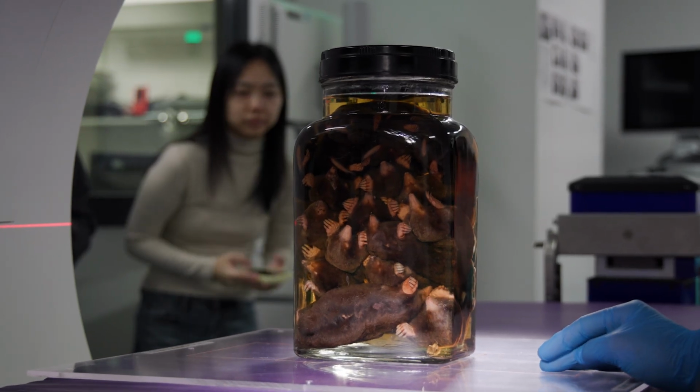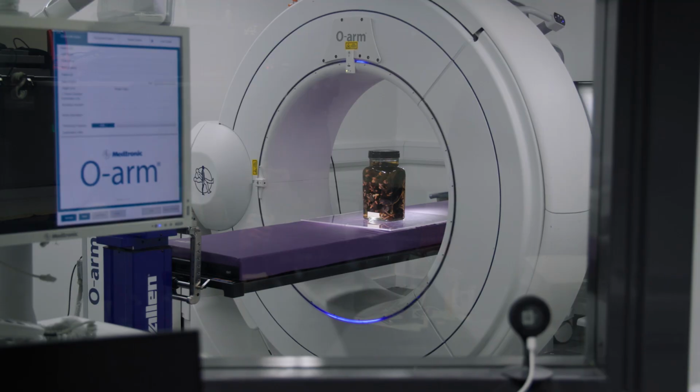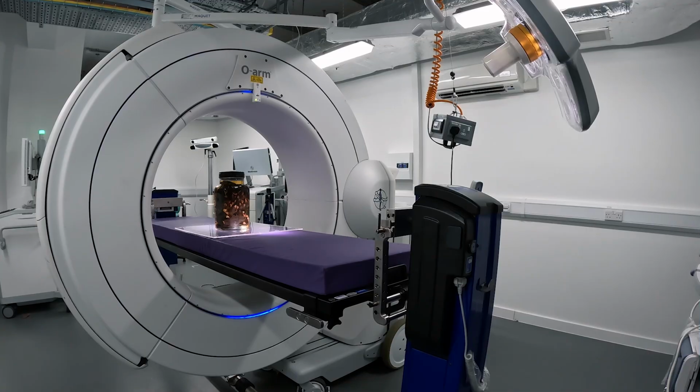In discussion with the Grant Museum, it was clear that their iconic object is the jar of moles, and scanning the jar of moles to count them seemed like a really nice, self-contained student project.